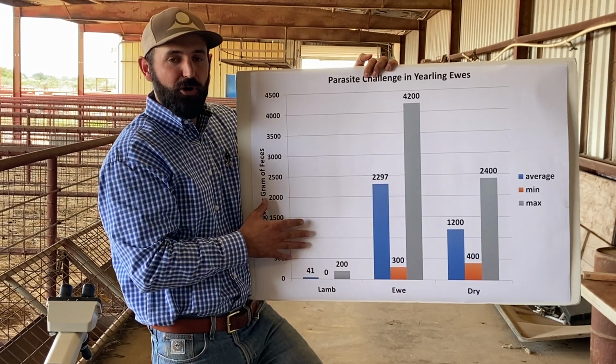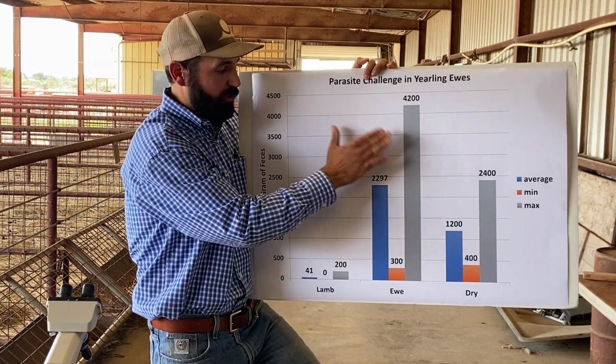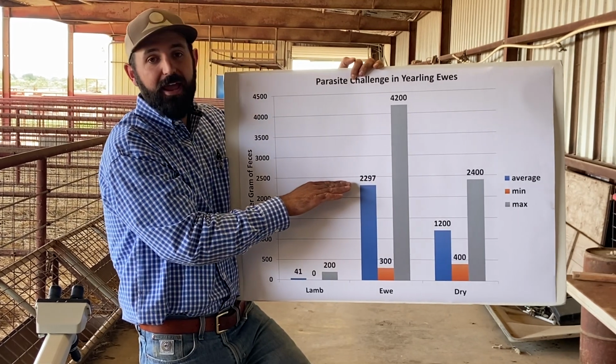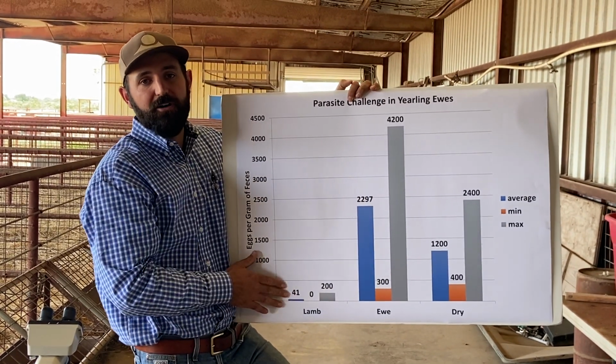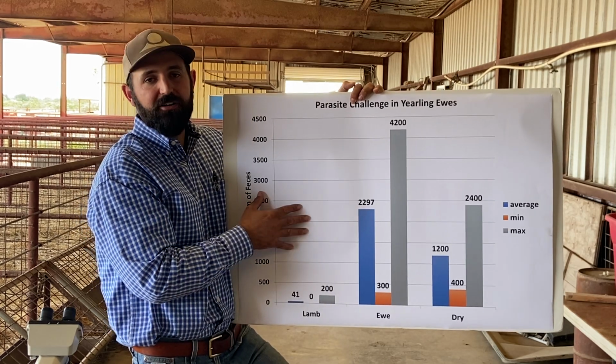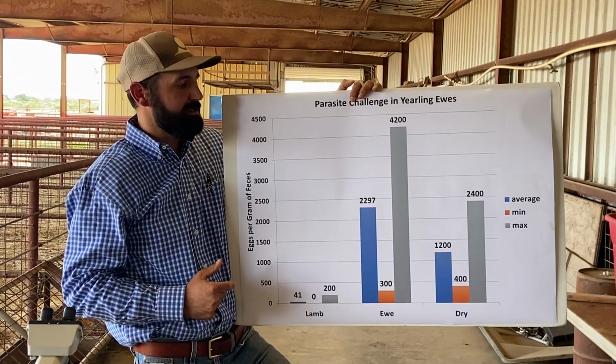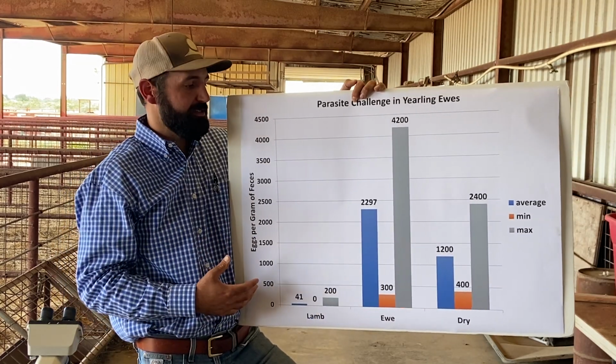So it's really important that we collected everybody, that we only compared those animals to the average within their group, and also that they have had at least a moderate challenge. Again, we're going to monitor this over several weeks and months throughout the summer as the parasite season progresses, and continue to make these comparisons.